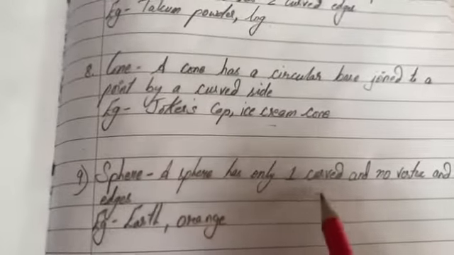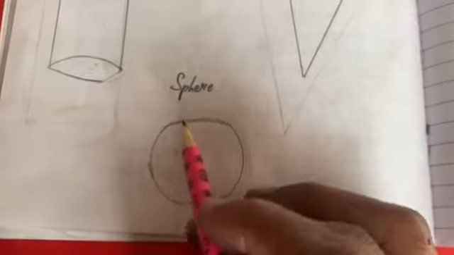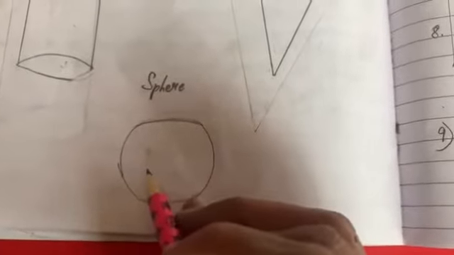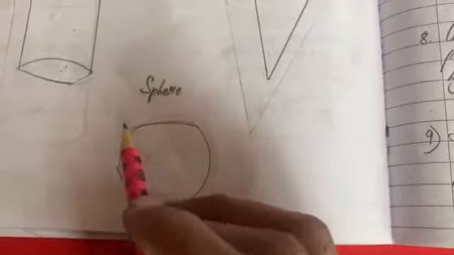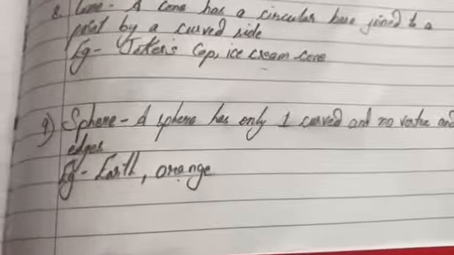Now, sphere. A sphere has only one curved surface and no vertex and edges. Example, earth and orange. So, this is a sphere. Now, the top and the bottom is slightly flat. So, that is why we say the earth is the shape of a sphere. Now, the examples of a sphere are earth and an orange. If you see an orange, you will see that the top and the bottom is flat. So, it is the shape of a sphere.